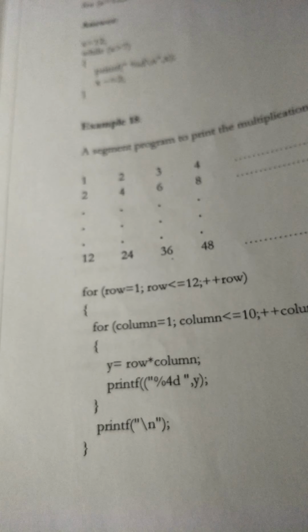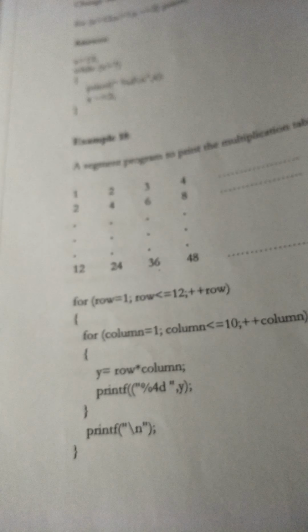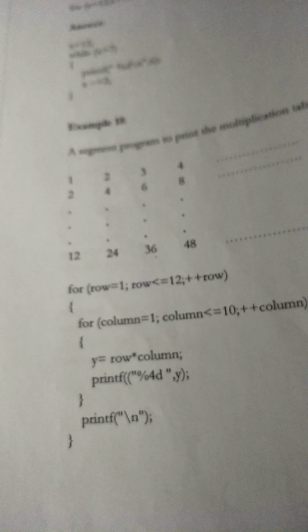So for now I have explained to you the use of for loops and the nested for. We can have an if statement inside a for. We can also have for loops inside the if statement. So it depends on our problem.